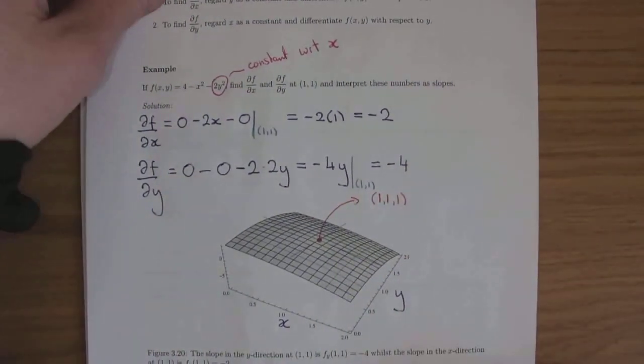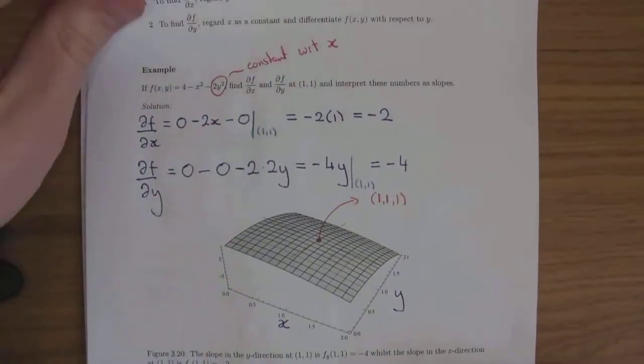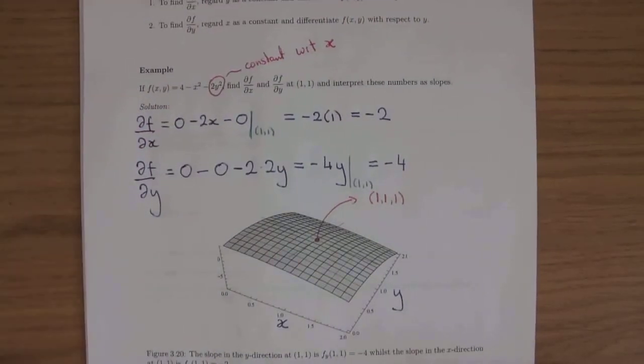Okay. Let's see how we're doing for time here, a little stuck.